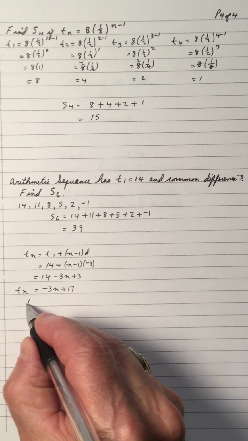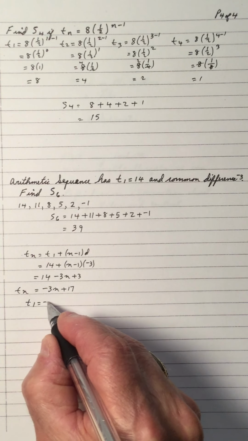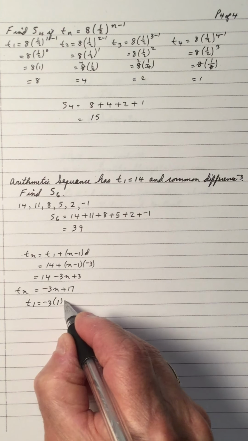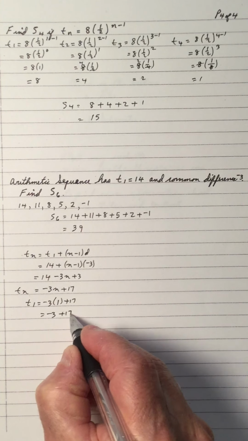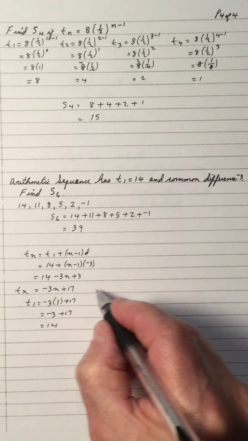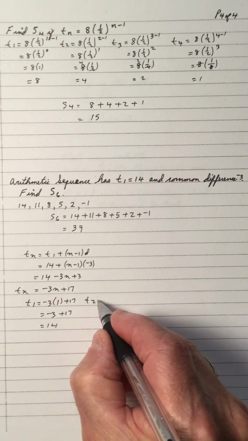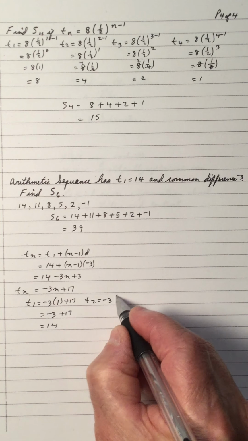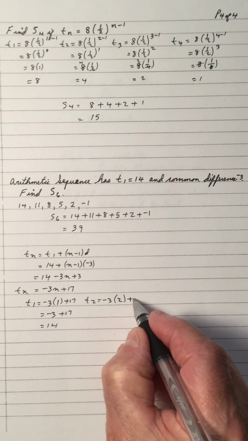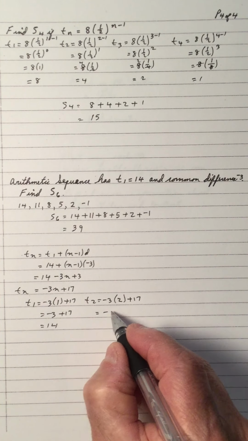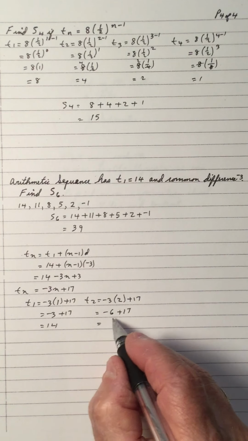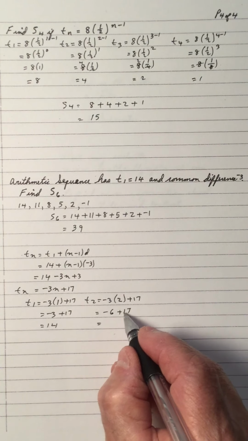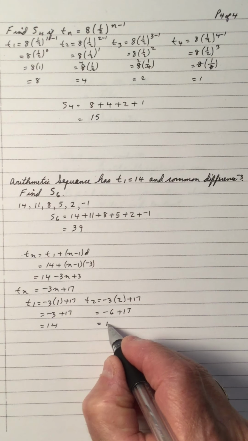I'll just do a couple. T1 is negative 3 times 1 plus 17. That's negative 3 plus 17 is 14. And T2 would be negative 3 times 2 plus 17, negative 6 plus 17 is 11.